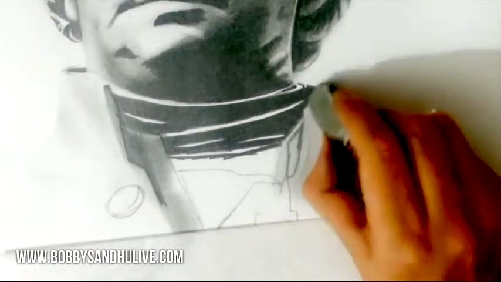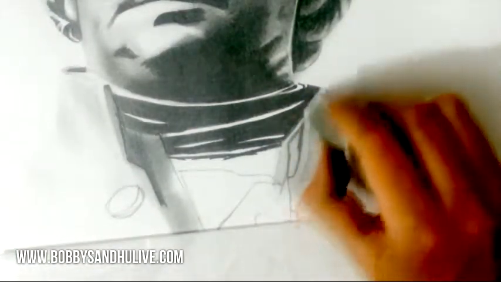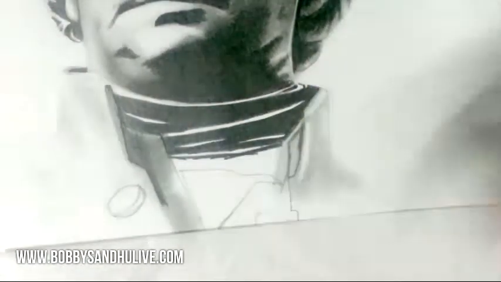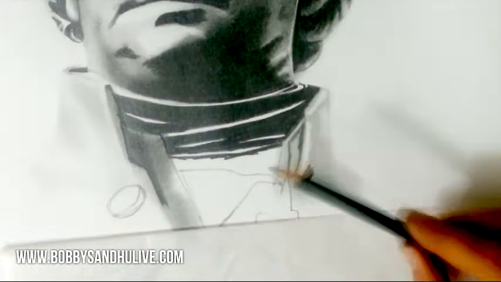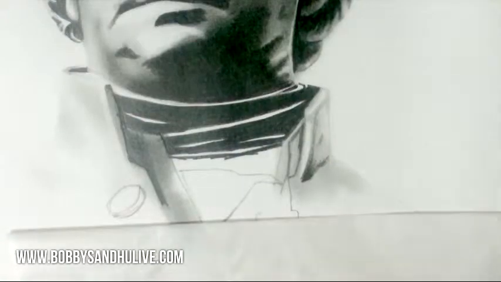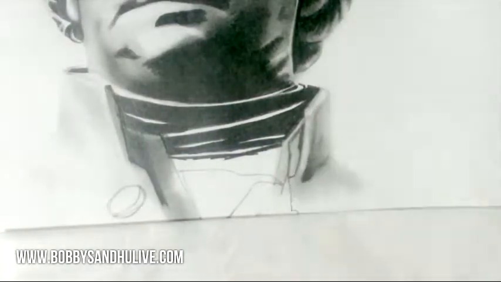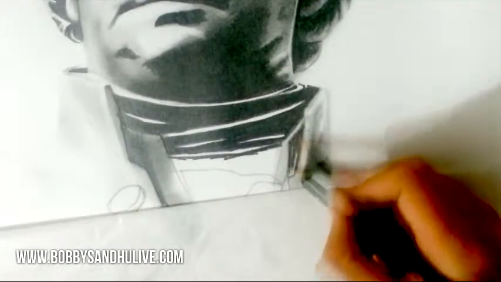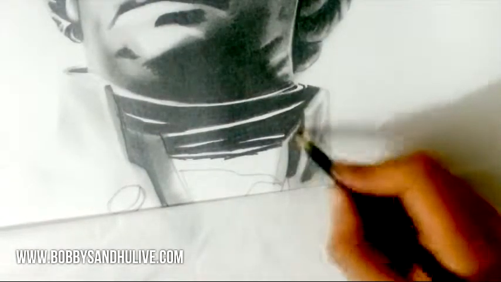Maybe I should do some accents now. See there, I just use the eraser to do the highlights, and now I'm going to do the shadowy part. It looks pretty decent. Once the drawing is finished, you will understand why I did it in that certain way. And remember, this is not a portrait of a photograph or something. This is actually a portrait of a stone sculpture.